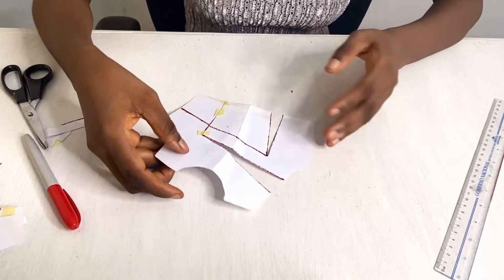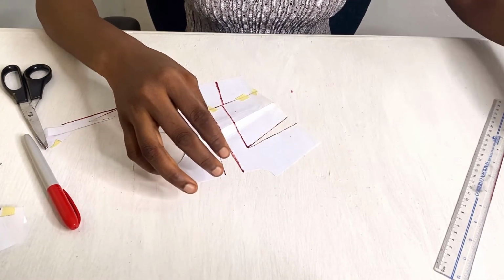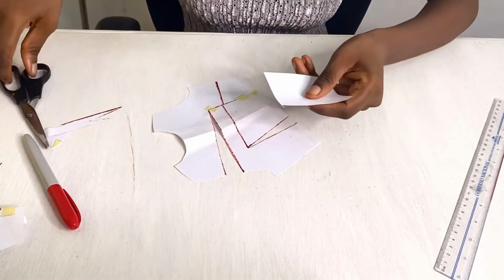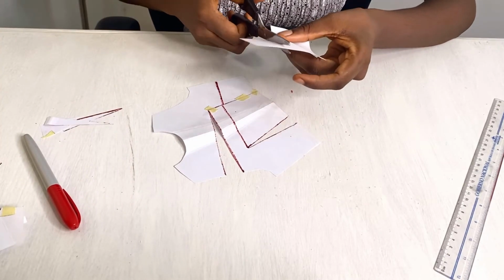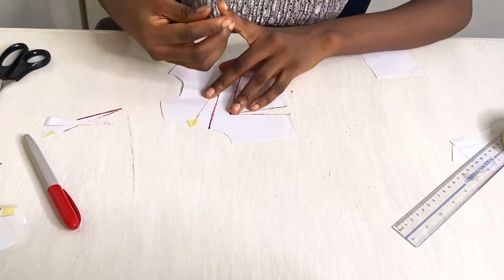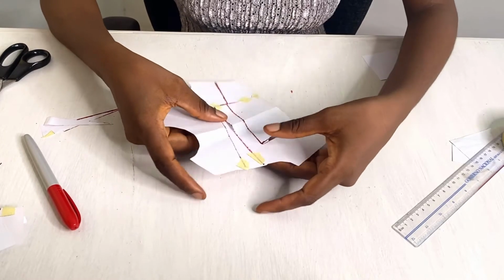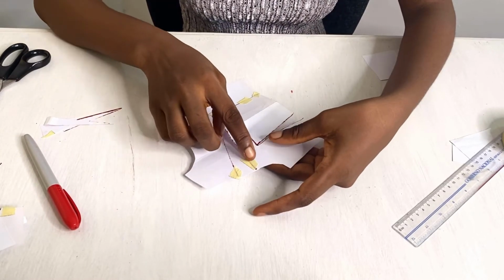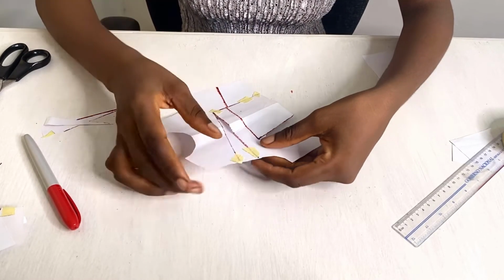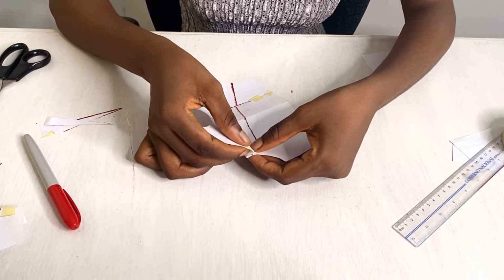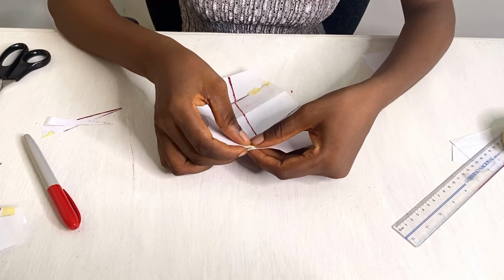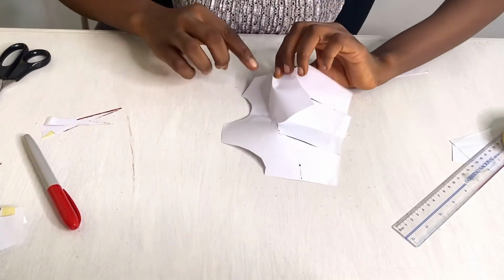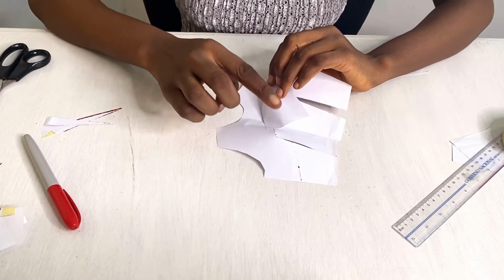And now we have it. This part is open. So I'll just place a scrap of paper underneath this. And there you have it. When I'm sewing, all I have to do is just pleat it. I'll pleat it, and then it forms that picture I showed you.